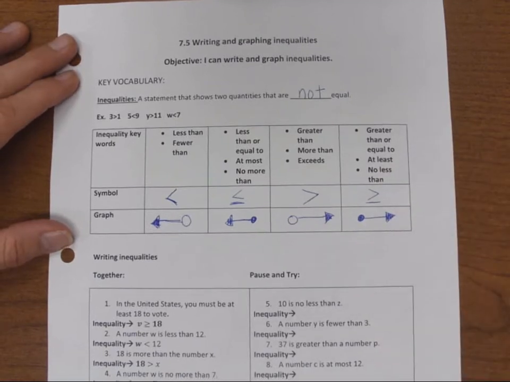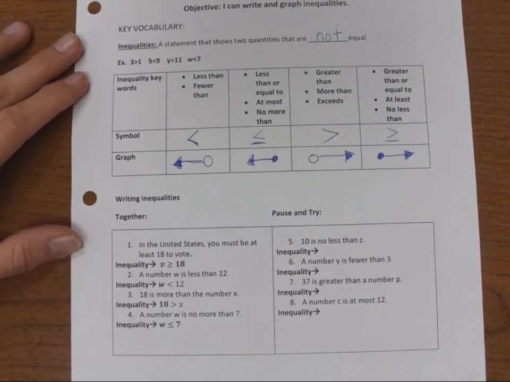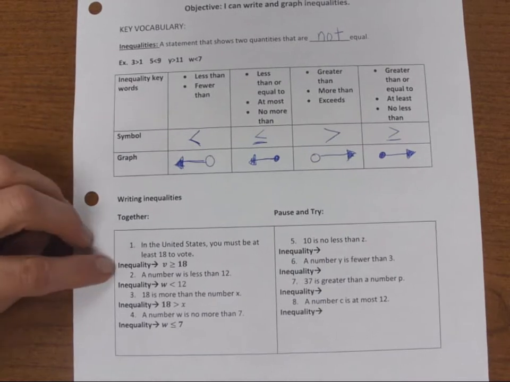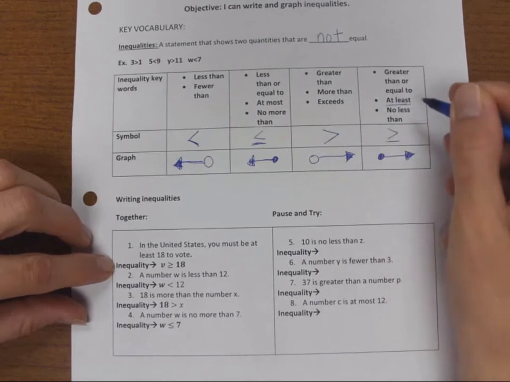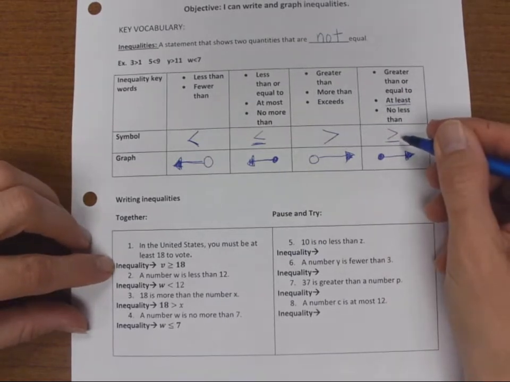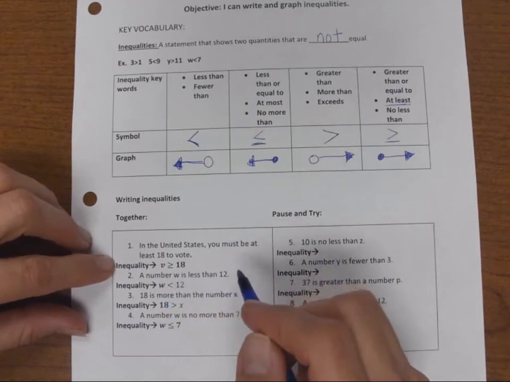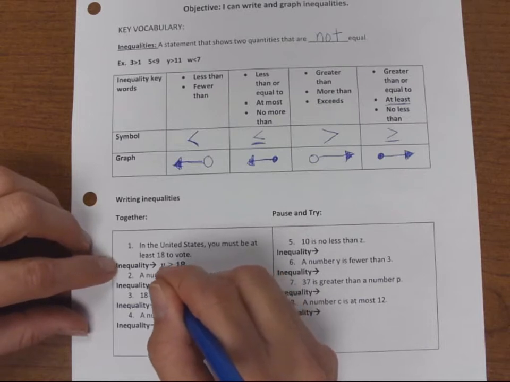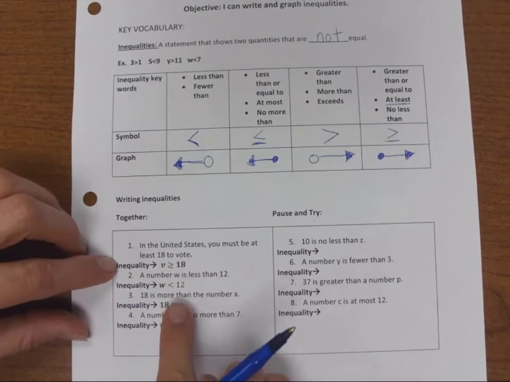Let's practice writing some inequalities. So number one, in the United States you must be at least 18 years old to vote. So the inequality, if you go here for the at least sign, you see that the sign is made this way, right? So we have our variable using at least, which is greater than or equal to. Okay, you have to be greater than or equal to, the voter does, greater than or equal to 18. So that's why you write it this way.